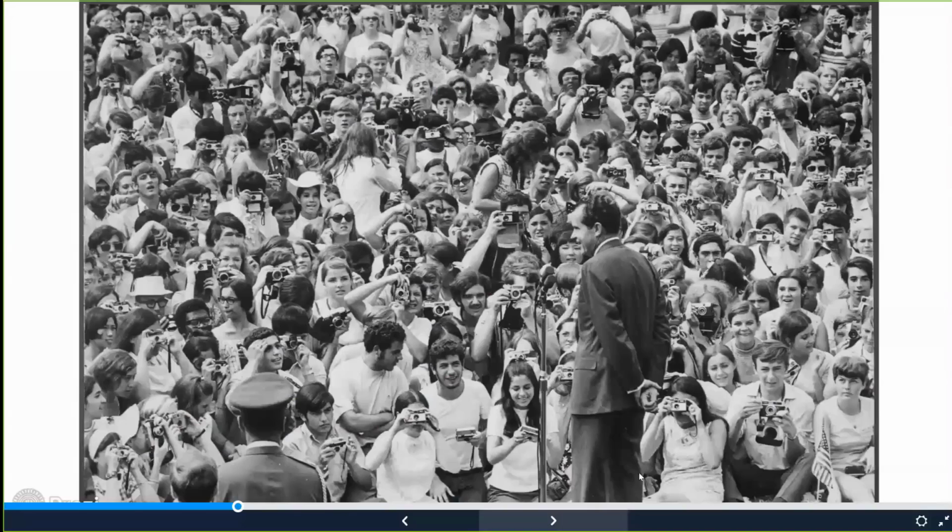All right, this is Richard Nixon campaigning for president. I like this picture because look at all the cameras. That was the olden days of Kodak, when everybody had the camera and they had to wind it, and y'all don't remember those days. Oh well, it happens.